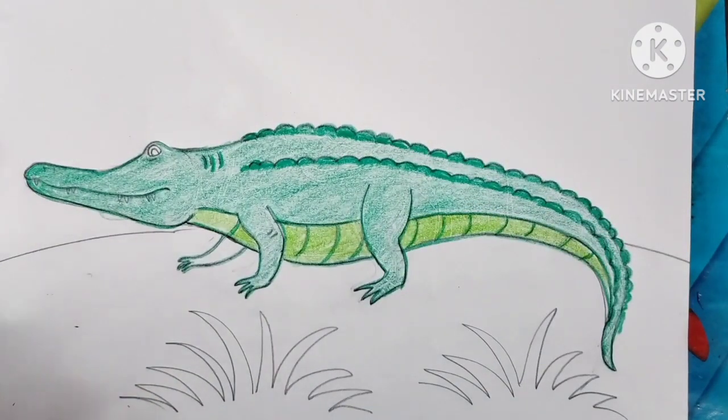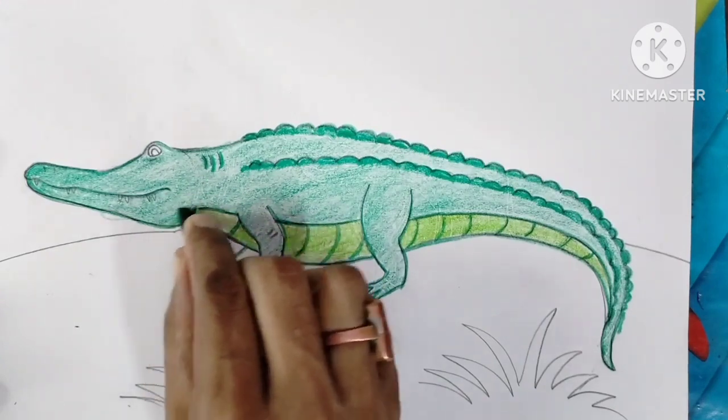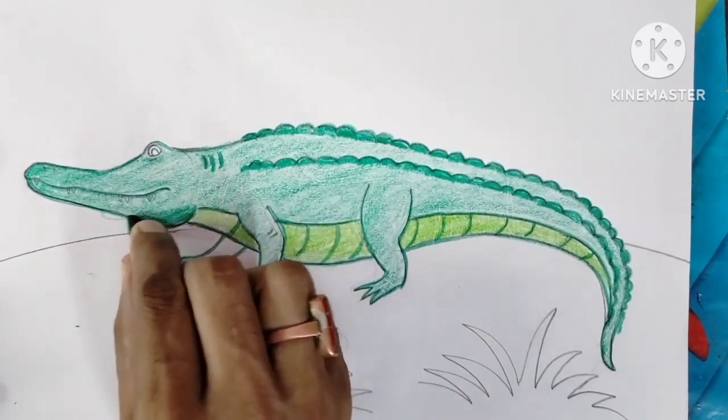Light green color. Okay, children, see, now we will do little bit setting. Okay, we will do little bit setting here. We will make little bit dark to light.